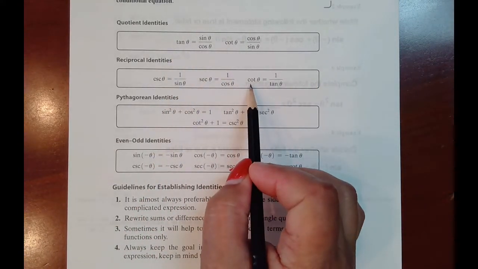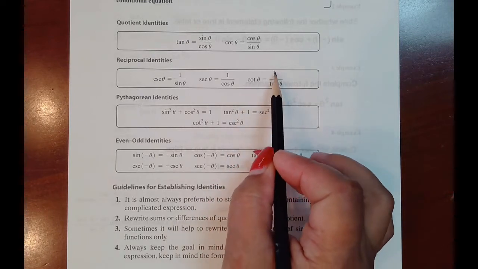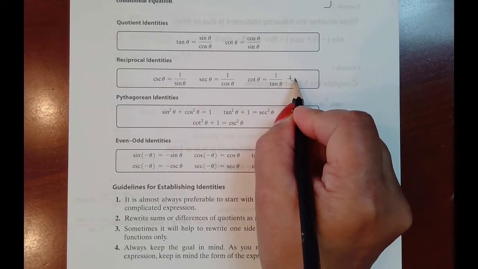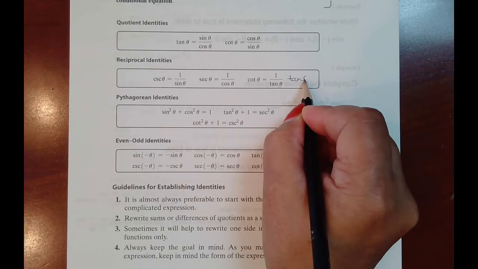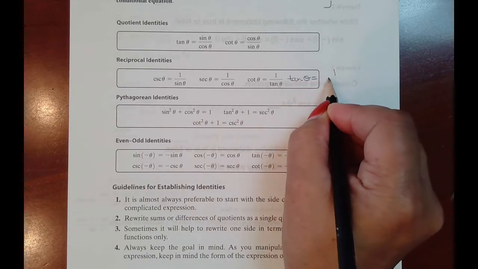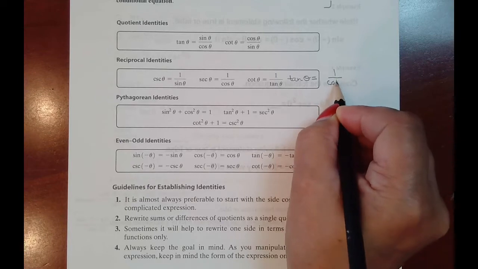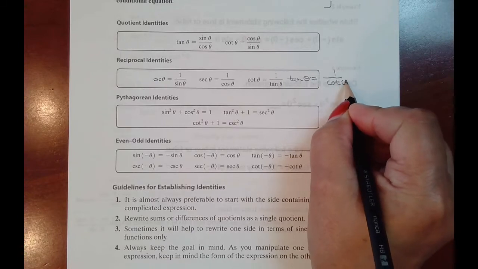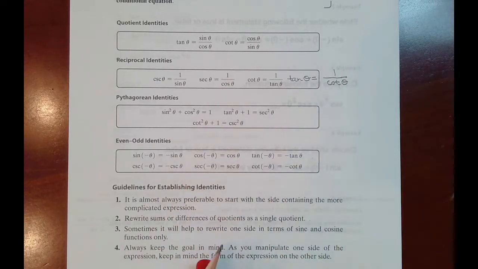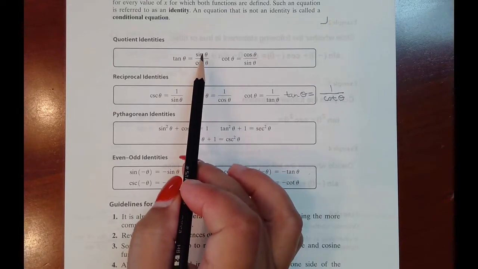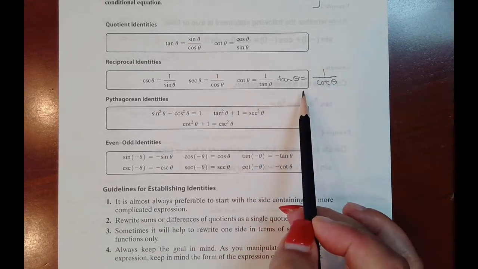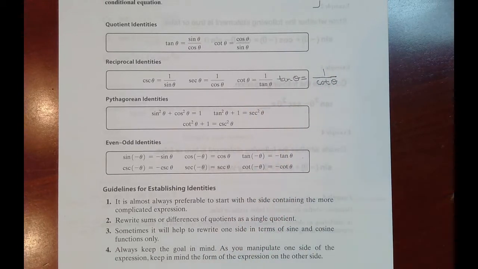Like for instance, cotan is the reciprocal of tan. So you can write it as 1 over tan. Likewise, the tan function can be written as 1 over its reciprocal, cotan. So these are just two other ways that you can write the tan and the cotan function. You can write them using the quotient identities in terms of sine and cosine. But you can also write cotan like this, and you can also write tan like this. It'll be dependent on the particular problem that you're working on.